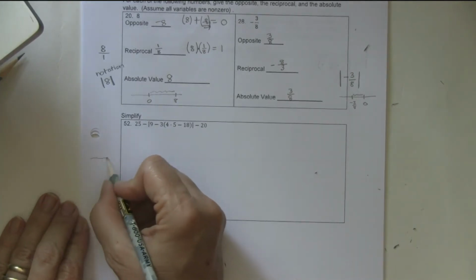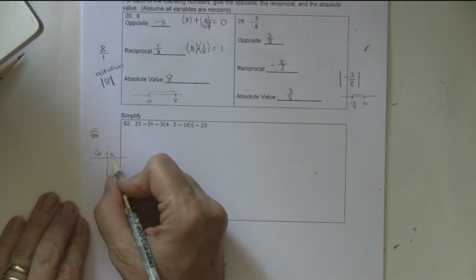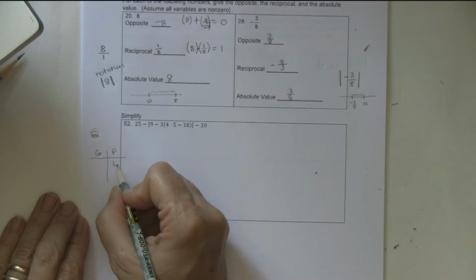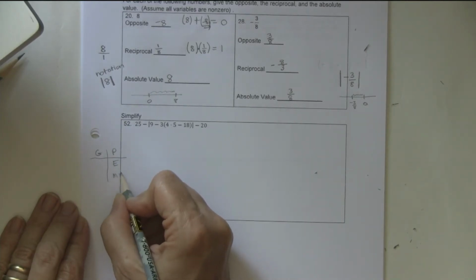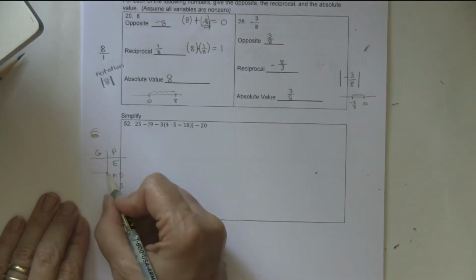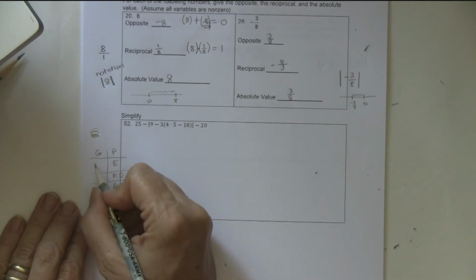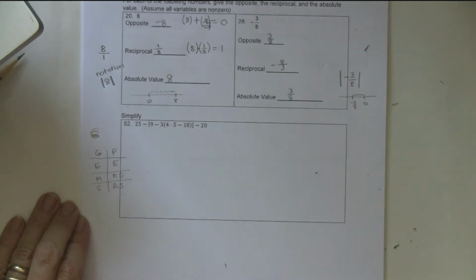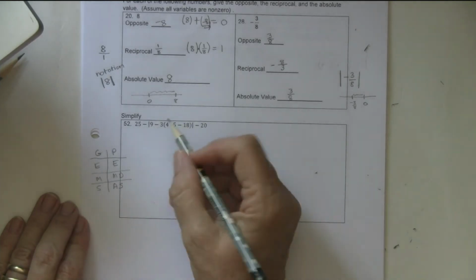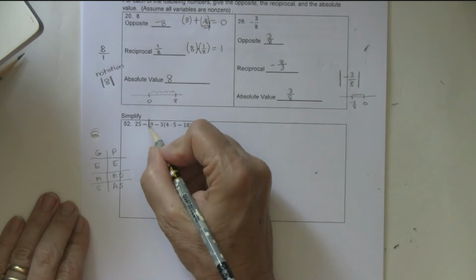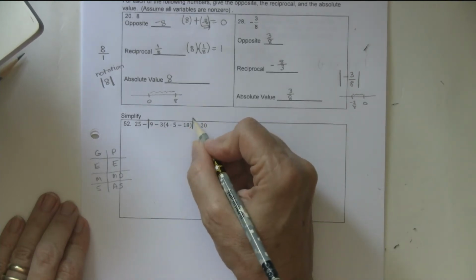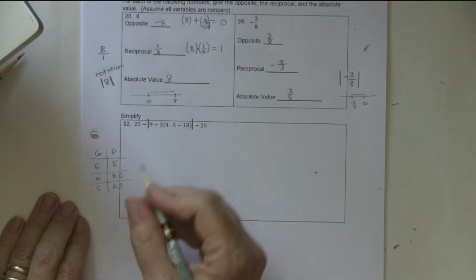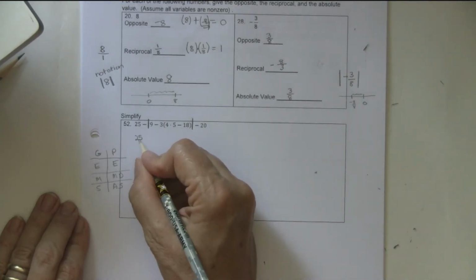So remember we had grouping symbols, and we had please excuse my dear Aunt Sally, right? So we have the PEMDAS, and we have the others, whichever one you like. And absolute value, I know it doesn't look like a parenthesis, but absolute value is a grouping symbol. So actually, I'm going to be working first inside this absolute value because I come to that absolute value there. So I'm going to have 25 minus, that just comes down.